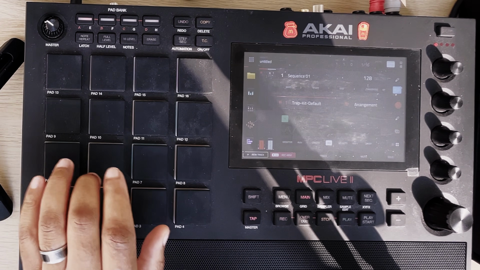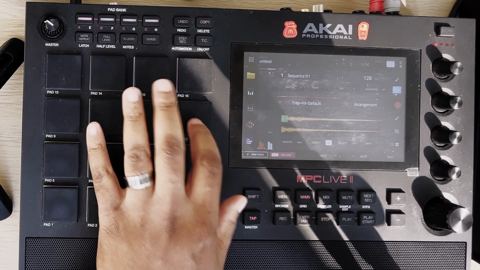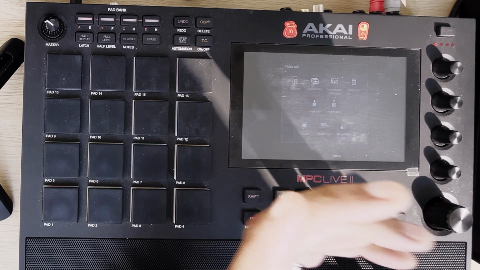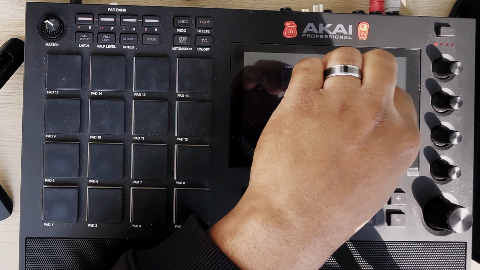Now, these do have some sounds that you can use immediately. But most of the time, what I like to do is just go ahead and delete that. So how you delete this is you click on this right here, and then what you do is delete track. So now everything is deleted, right? Second thing I want to do is let's start looking for a track.